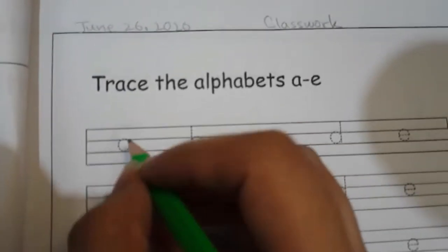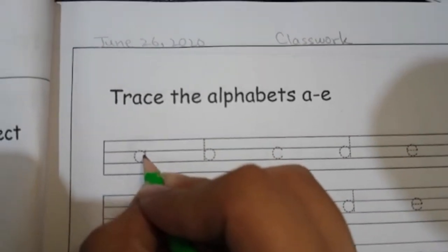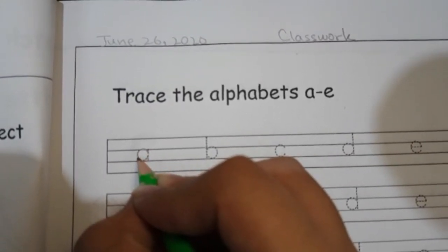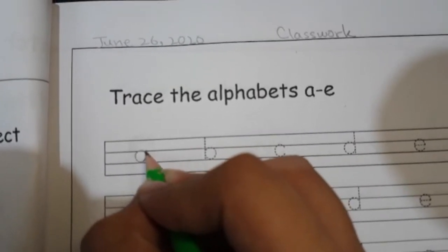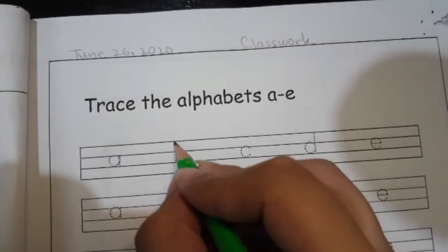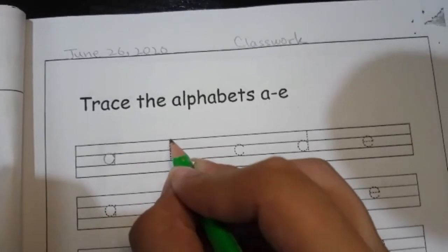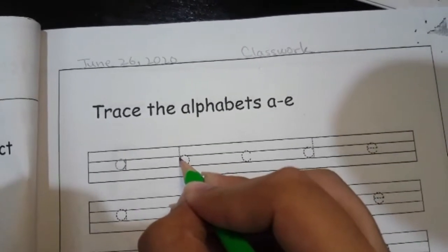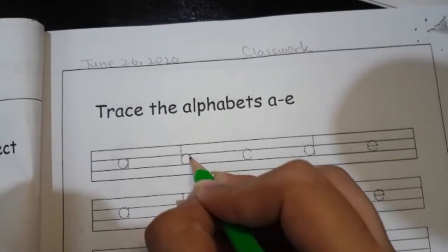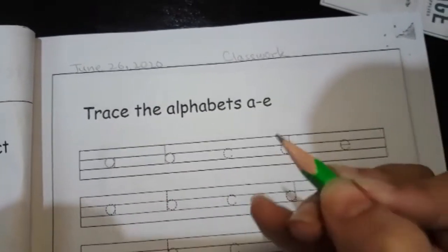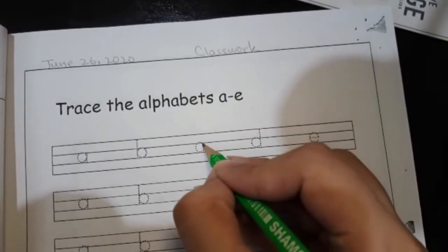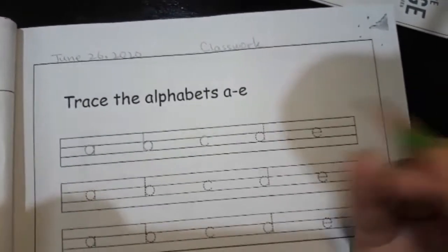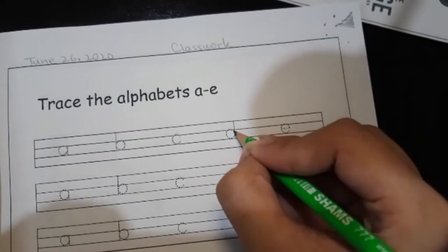How do we form a? First we start from the middle, and we make a curved line all the way around. Then we have a standing line. Then for b, start from the top, making a standing line, and then start from the middle towards the right, making a curved line all the way around. For k, we start from the middle, making a curved line all the way around till here. For d, we start from here.